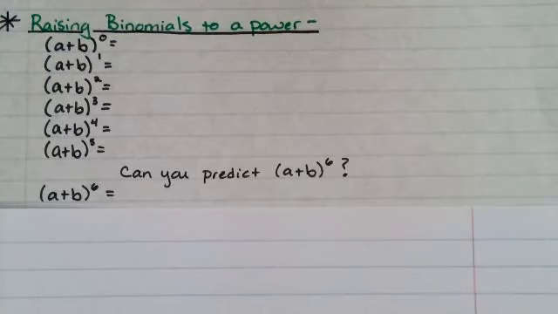Hey guys, in this video we are going to do the second part of 2.4. So in 2.4 part A, we talked about dividing with polynomials and using long division, talked about the remainder theorem and factor theorem, but in this video we're going to look at the opposite side of things.